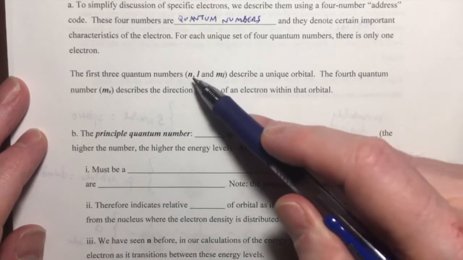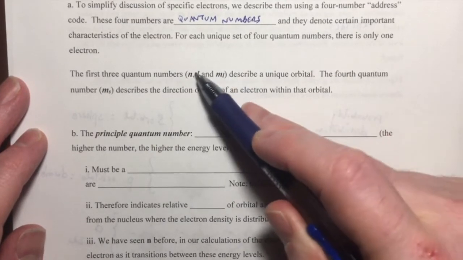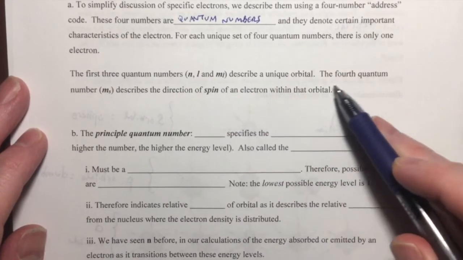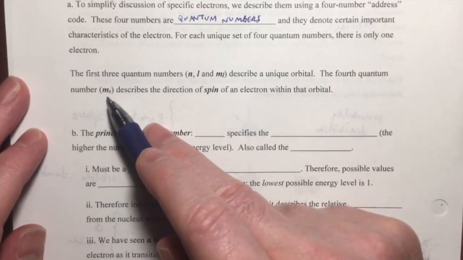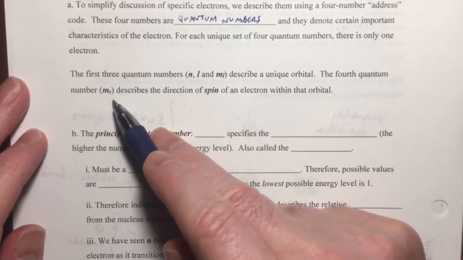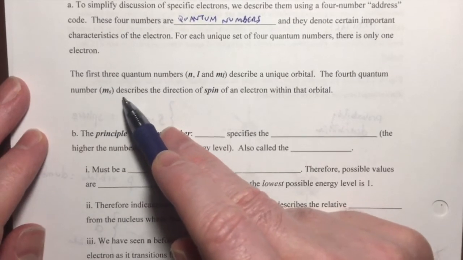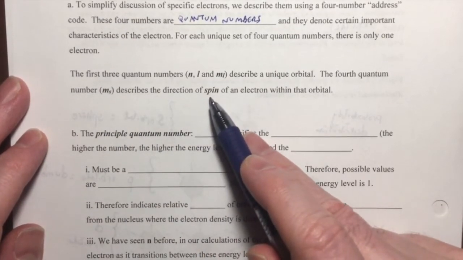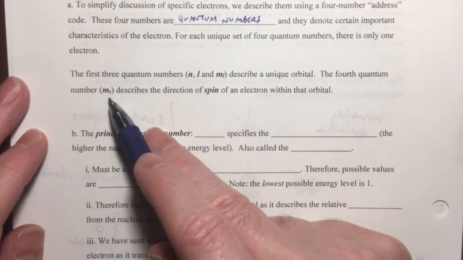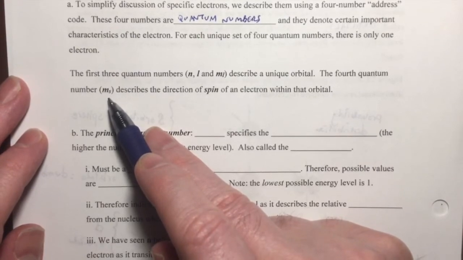And once we have identified the unique orbital that we're talking about with those 3 quantum numbers, then the 4th quantum number that we're going to use is lowercase m with a subscript of a lowercase s. So it's m sub s. And that 4th quantum number, m sub s, will describe what's called the spin of the electron within that orbital. So that 4th quantum number will help us determine which electron we're talking about in that orbital.